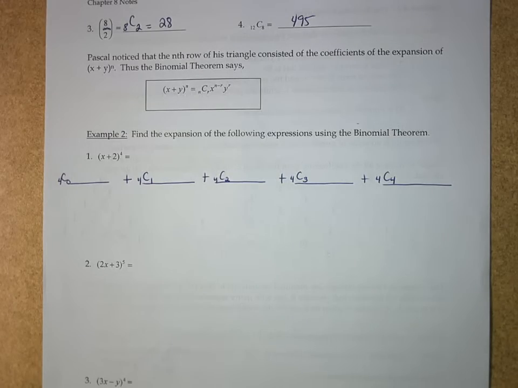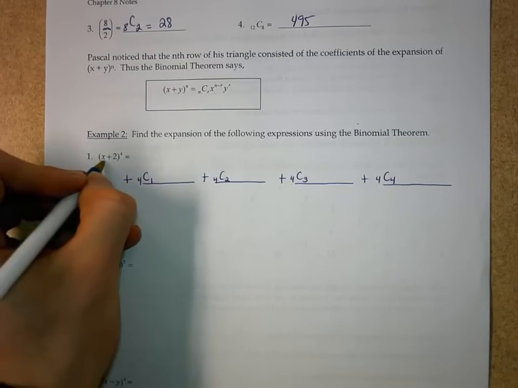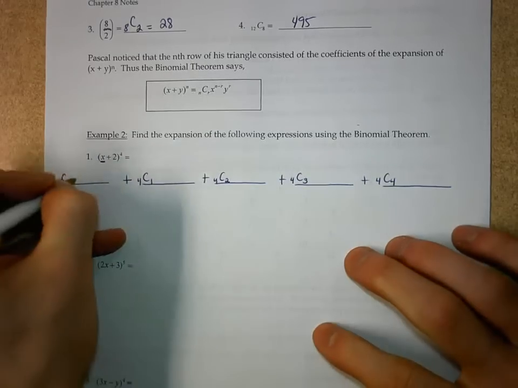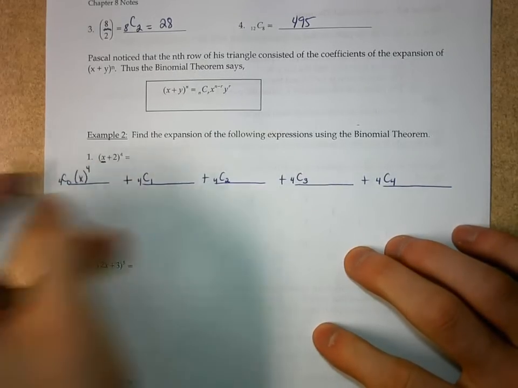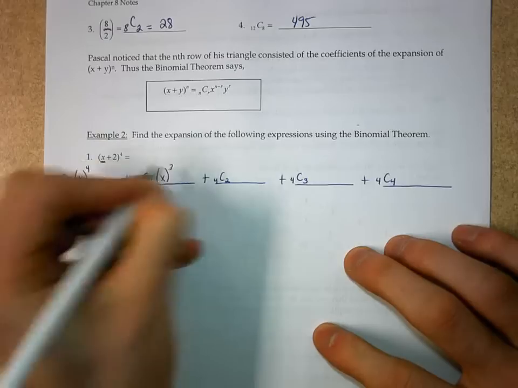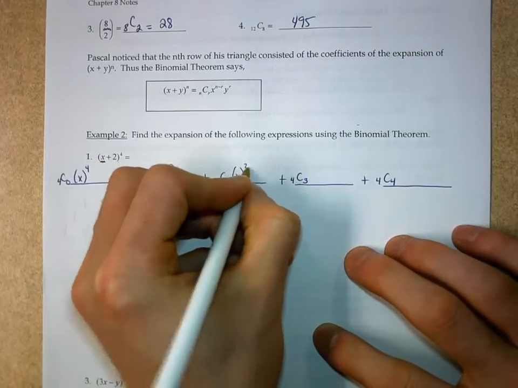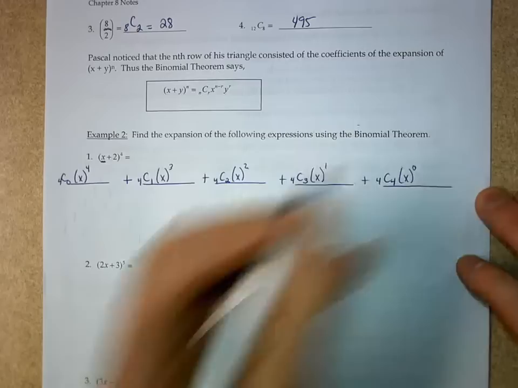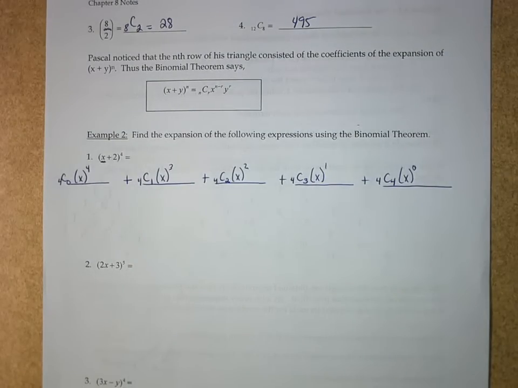The next piece we know is that the first portion of our expansion is going to decrease by 1 each time for the exponent. So here, this is going to be x to the fourth. The next term is going to be x cubed. The next one will be x squared. Next one will be x to the first. And then finally, x to the 0. And notice how I put those in parentheses just in case we've got quantities that are being raised to the power.